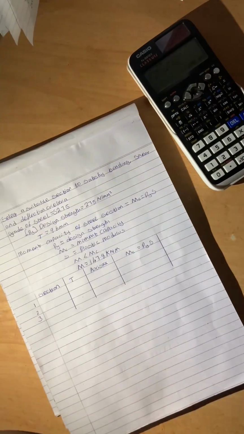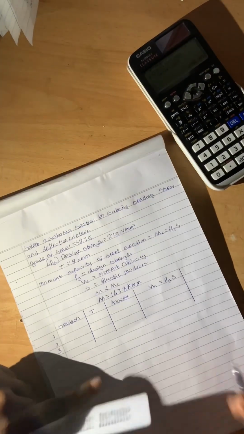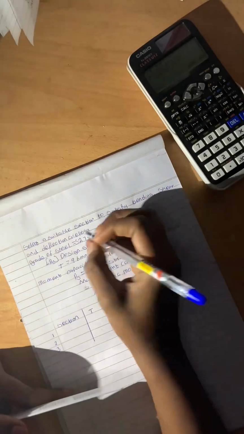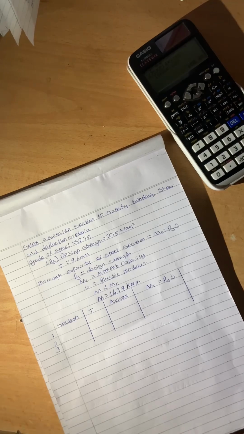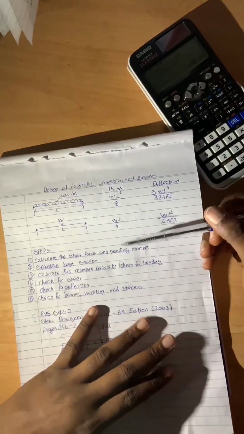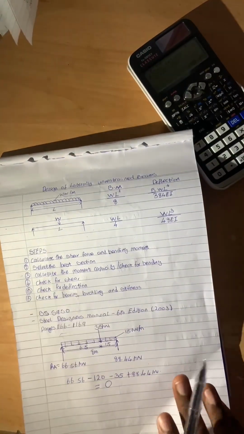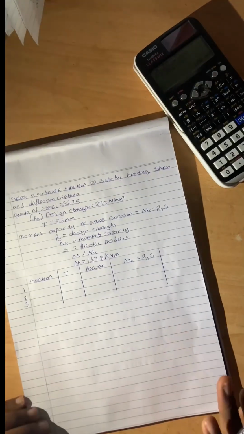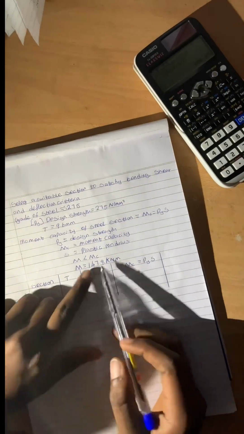So how do we select the best section? First of all, select a suitable section to satisfy the bending, shear, and deflection criteria. That's what the question is actually asking us for. I forgot to state that earlier. So we've determined, like we did earlier, the shear force and bending moment. So we are going to be selecting our best section and then calculate the moment capacity and check for bending. We've calculated the maximum bending moment. So how do we get our moment capacity?